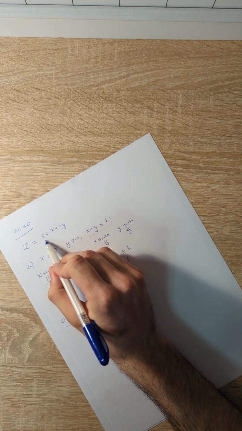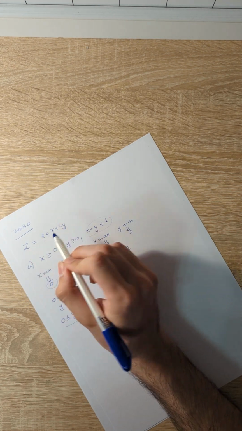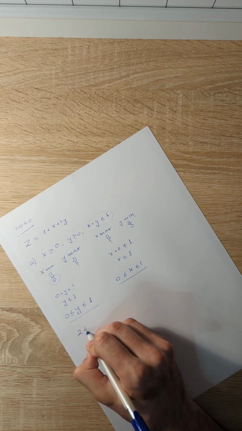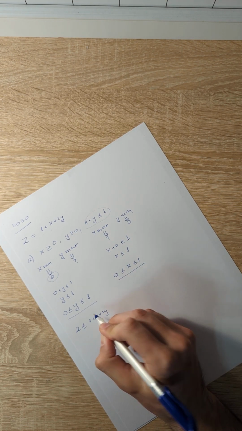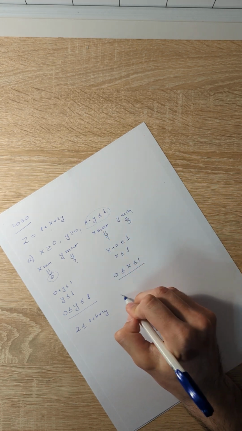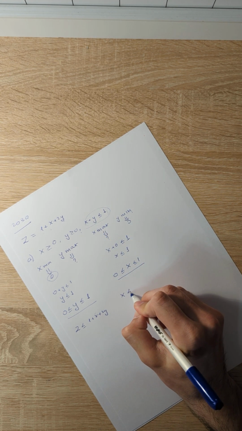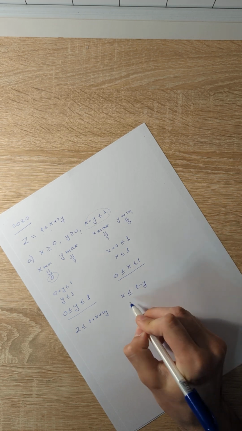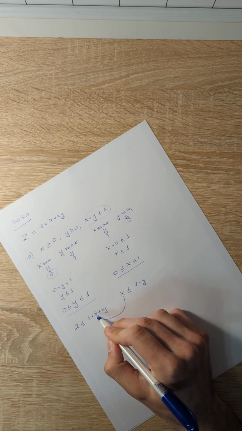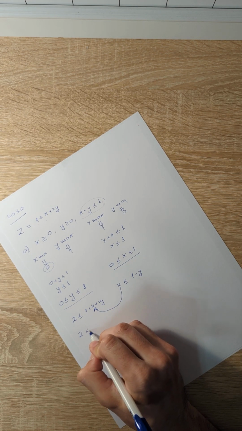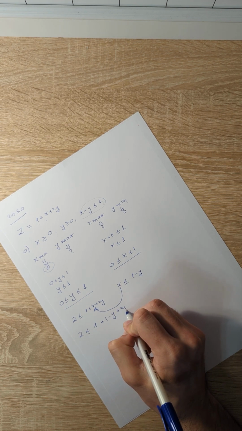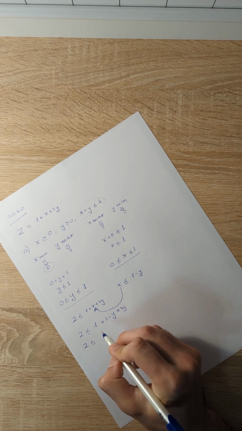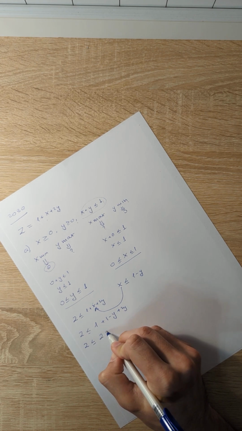Now I need to find my greatest value, or the maximum value, for my function. So z less or equal to 1 plus x plus 2y. I can substitute my x, so I can rewrite this as x less or equal to 1 minus y and plug in instead of this x. So I'll get z less or equal to 1 plus 1 minus y plus 2y. I will get z less or equal to 2 plus y.